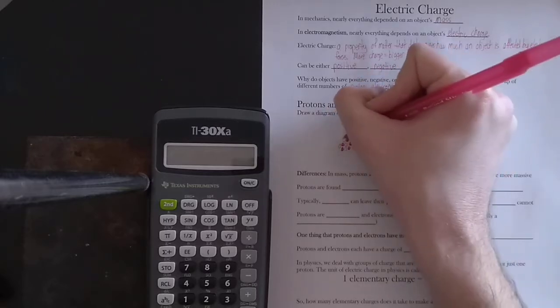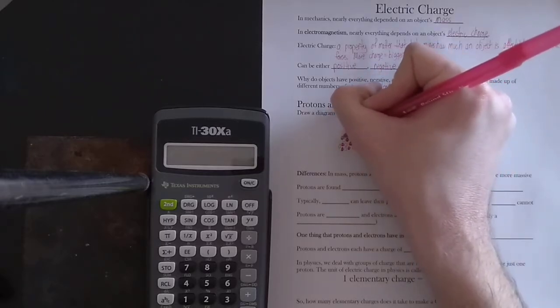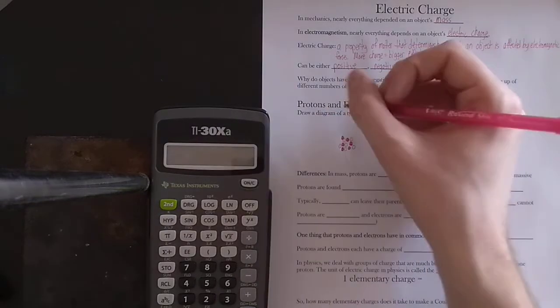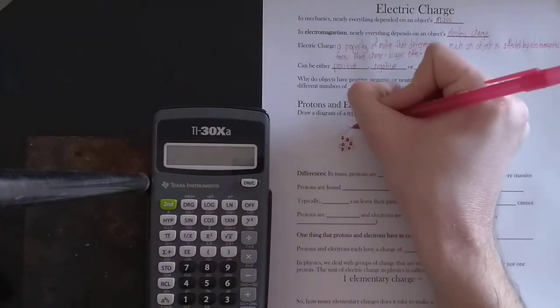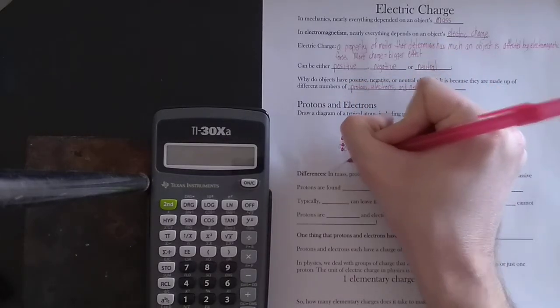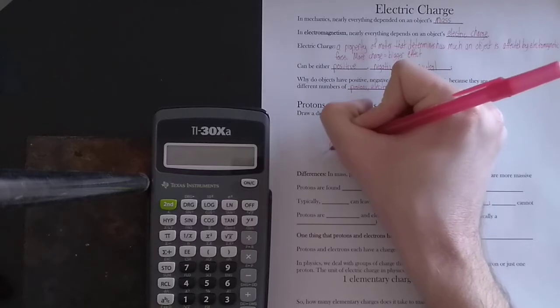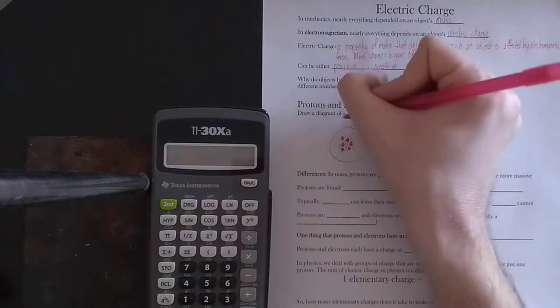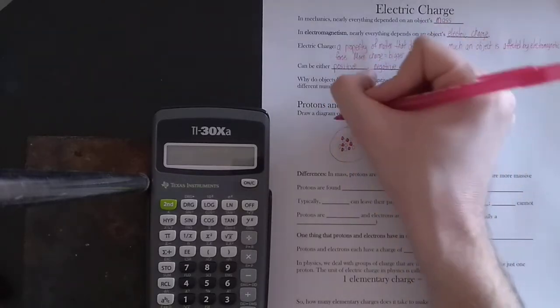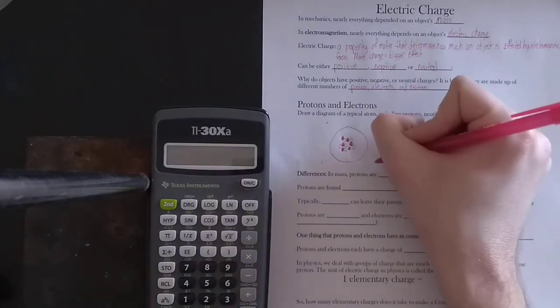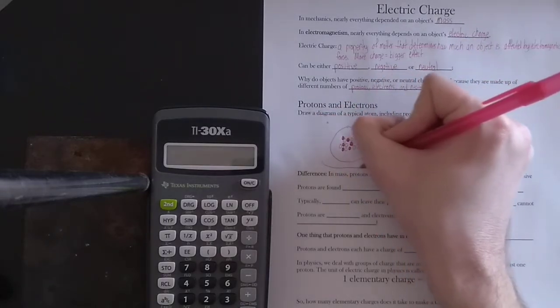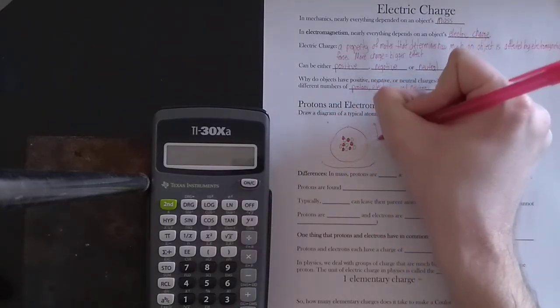So we've got our protons and we've got our neutrons in the middle in what we would call the nucleus. And then around the outside, we have the electrons. And these are their typical locations. You don't usually see electrons in the nucleus, and you also don't typically see protons outside the nucleus unless it's very rare circumstances. This is the typical picture of the atom that we're used to.